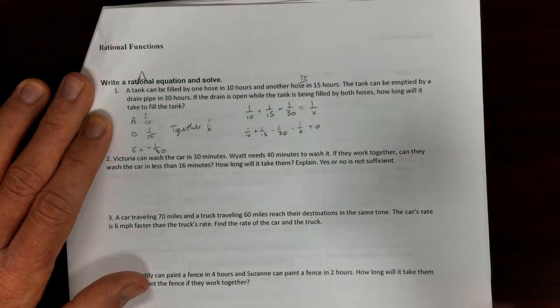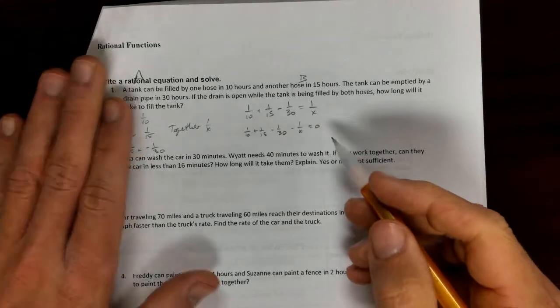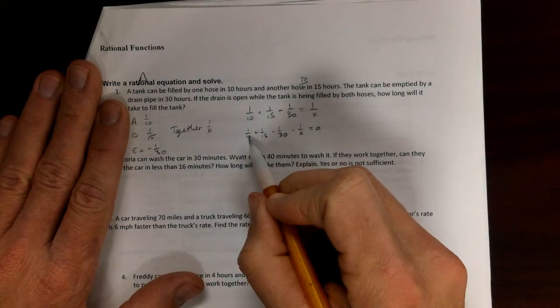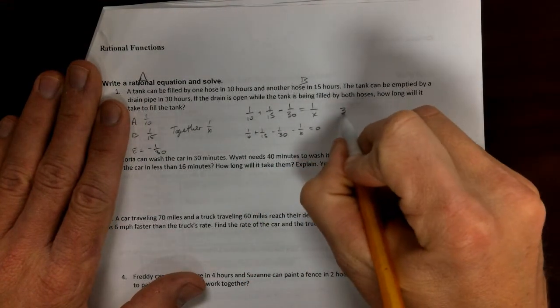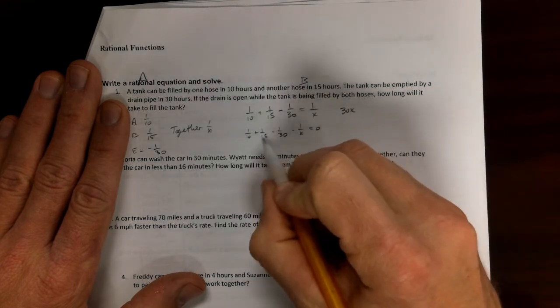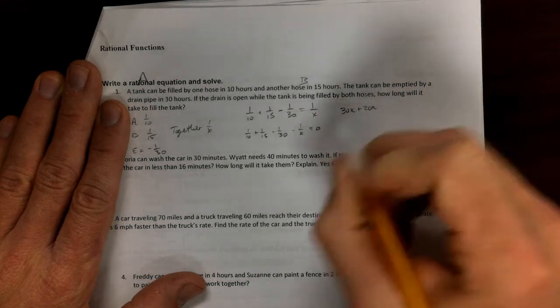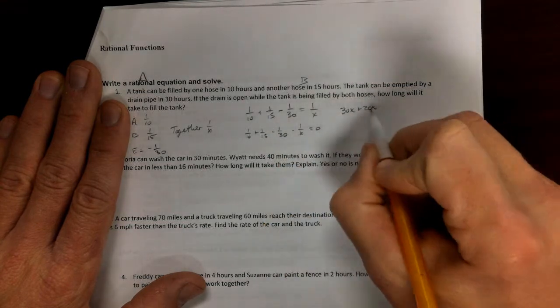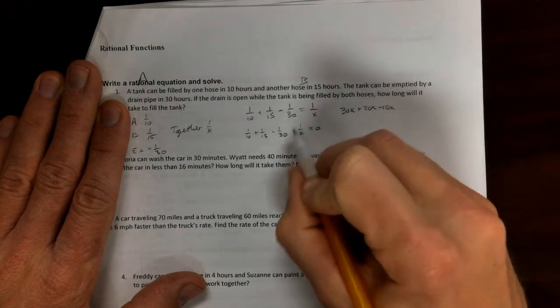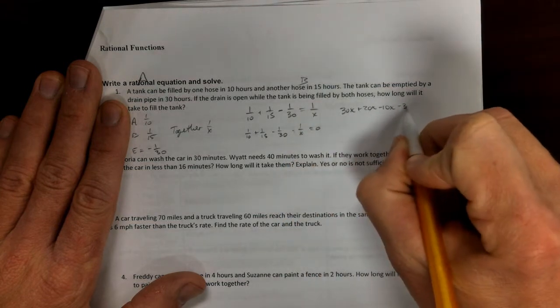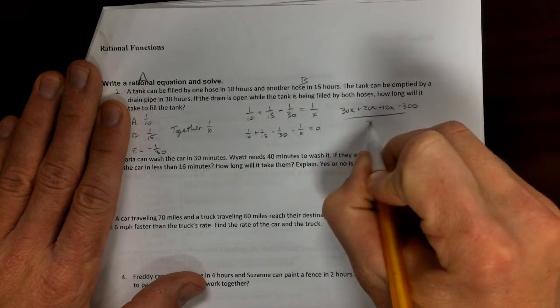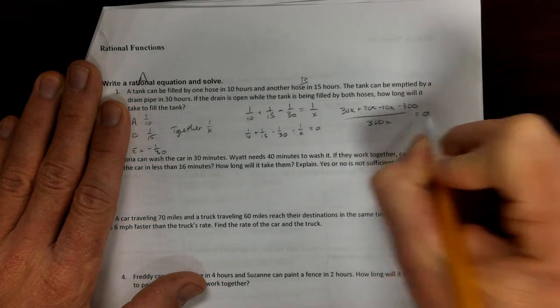So my common denominator here would be 300x, right? So I need to multiply this by 30x, so this is going to become 30x. I need to multiply this by 20x, it's going to become plus 20x. I need to multiply this by 10x, so minus 10x. And this needs to be multiplied by 300, so minus 300 over 300x is equal to 0.